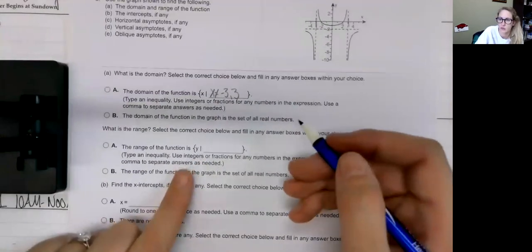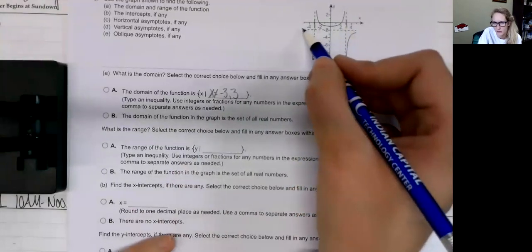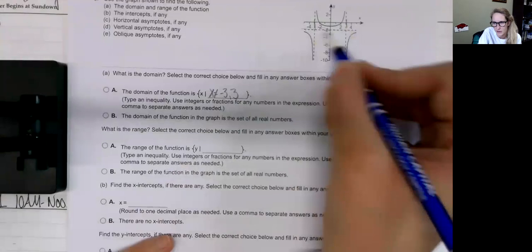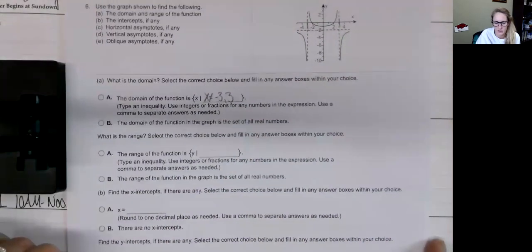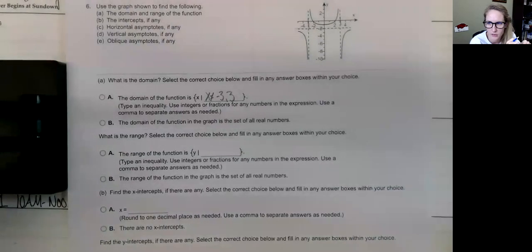The range on this one's funky because it's not just this line, because there's no y values in that area right there. I don't know if it's just me, or if it looks super blurry to y'all too.